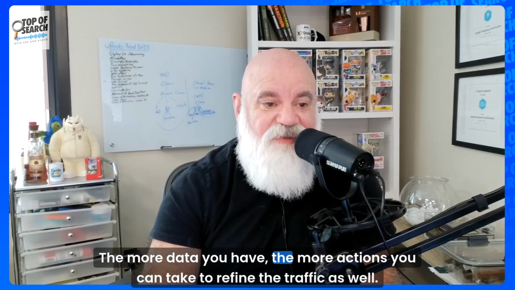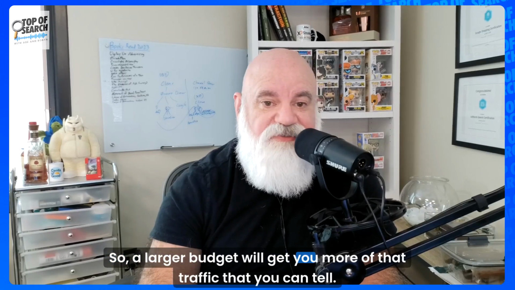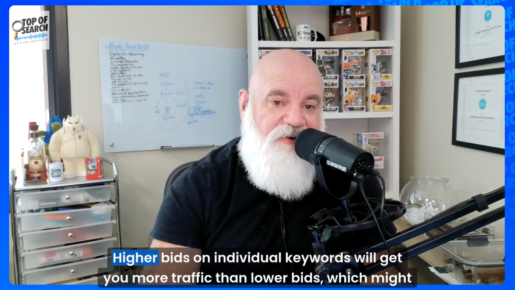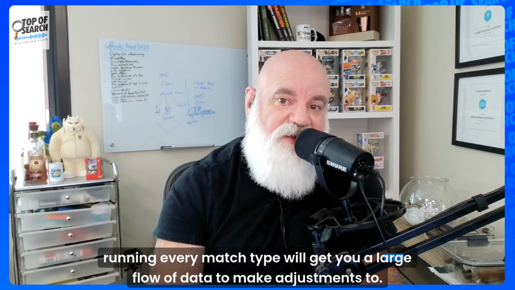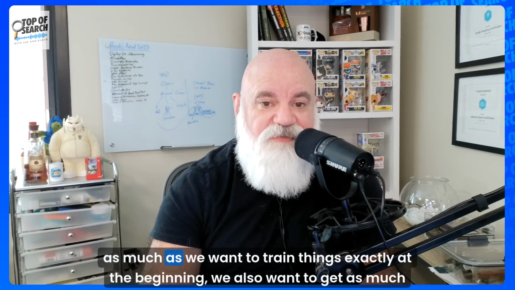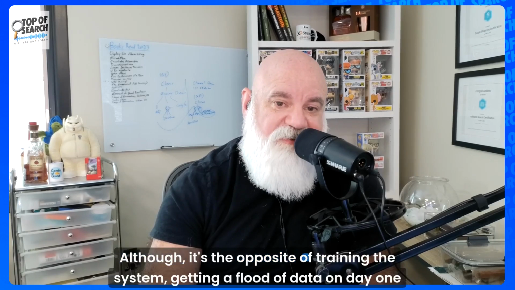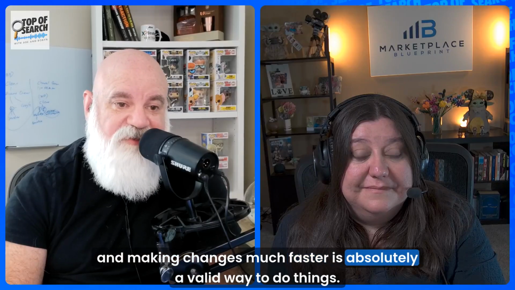The more data you have, the more actions you can take to refine the traffic as well. So a larger budget will get you more of that traffic. Higher bids on individual keywords will get you more traffic than lower bids, which might not show all the time. And yes, running every match type will get you a large flow of data to make adjustments to. And as much as we want to train things exactly at the beginning, we also want to get as much data as possible. Although it's the opposite of training the system, getting a flood of data on day one and making changes much faster is absolutely a valid way to do things.